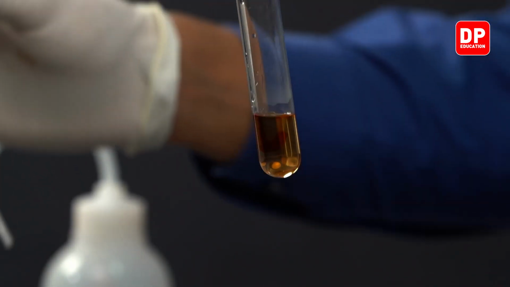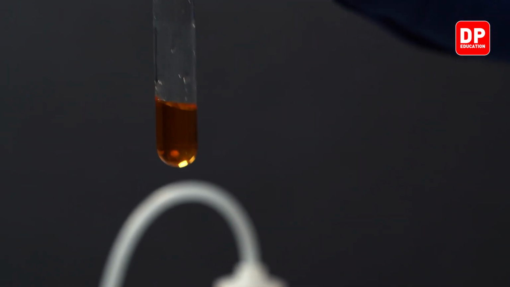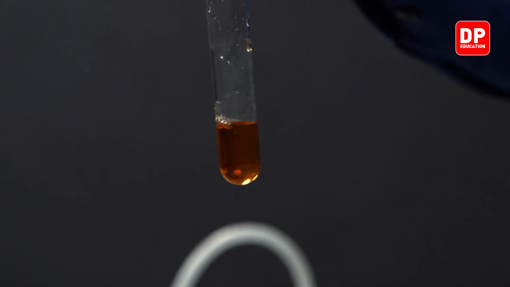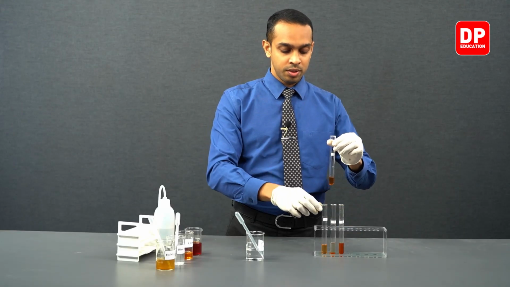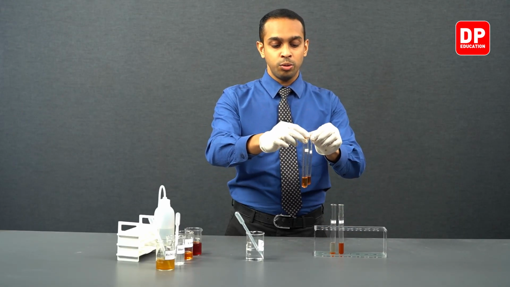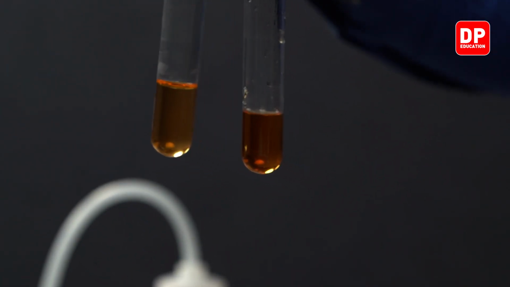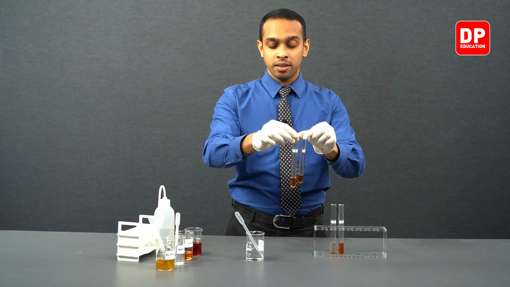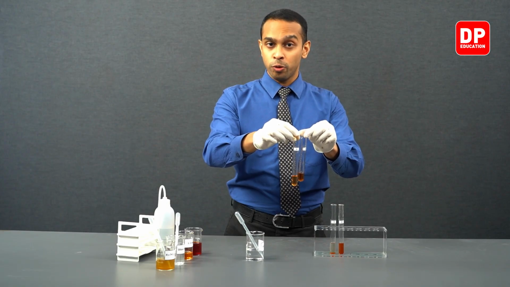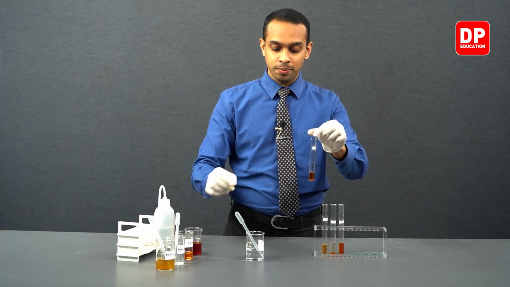As you can see, when even a single drop of potassium thiocyanate is added, the color changes more towards a darker orange color. The initial solution was a lighter orange color, but the fourth test tube that we have here is a darker orange color.